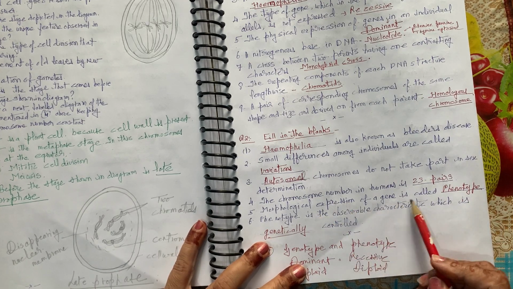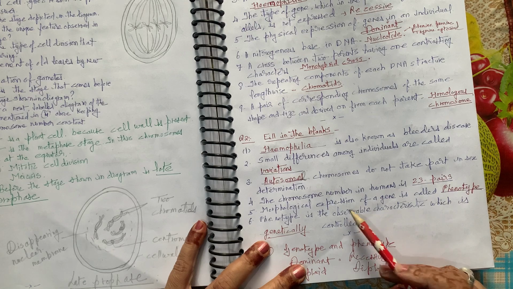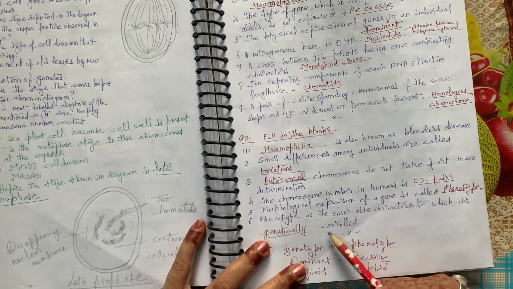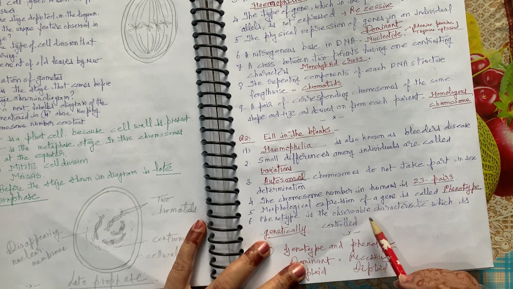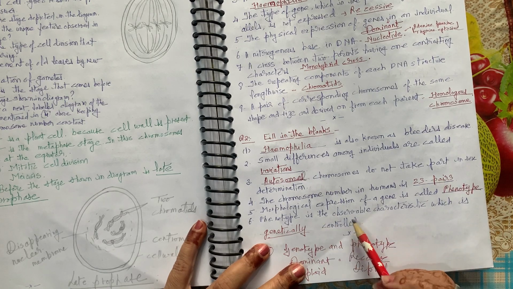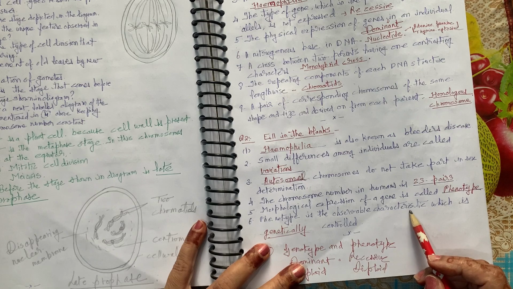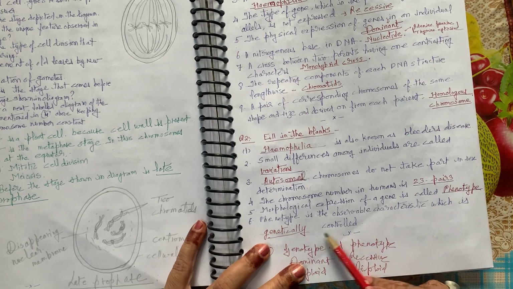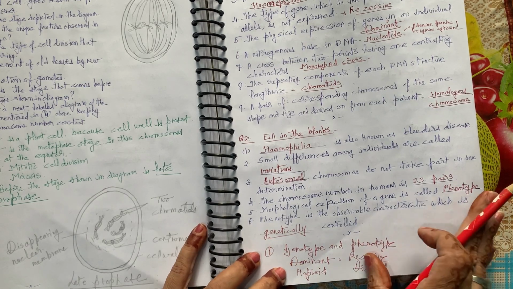Morphological expression of a gene is called phenotype. Morphology means outer, which is seen. Phenotype is the observable characteristic which is genetically controlled, right?